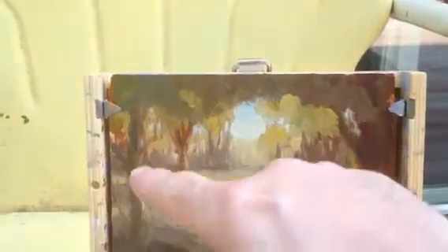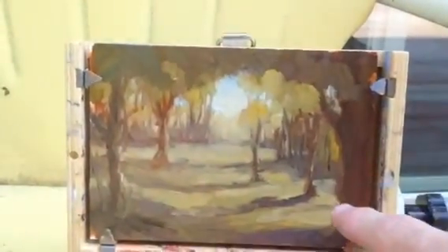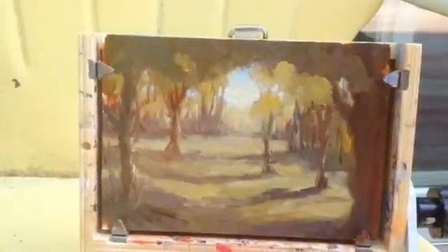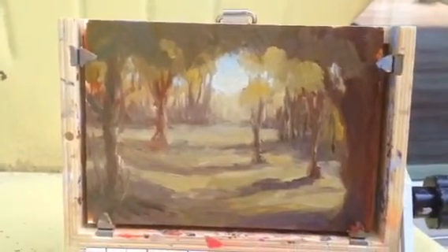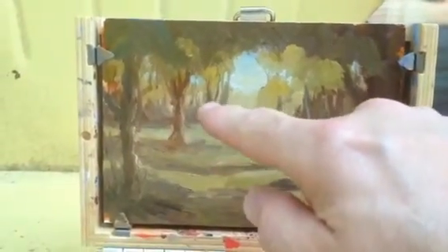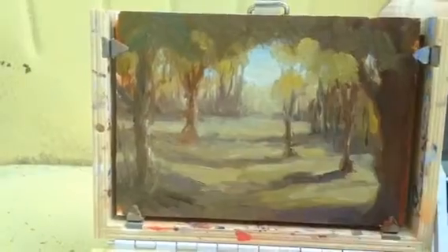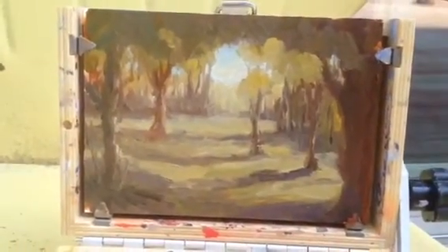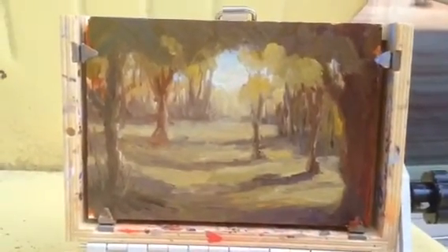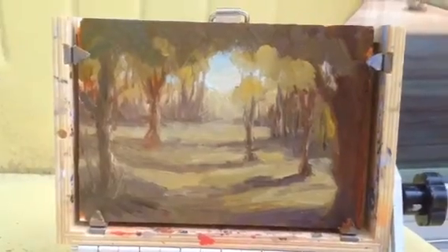The cooler mass belongs to this tree that's back a little bit farther. The warmer mass belongs to this tree that's forward a little bit more. The cool mass is back in here as opposed to a little bit warmer masses up in front. Same color, just a little bit warmer, and a little bit more white or cool in the back.